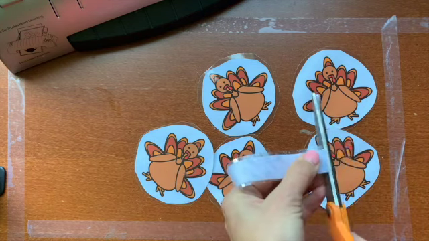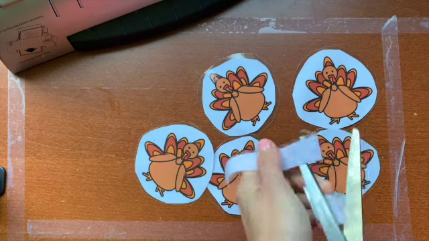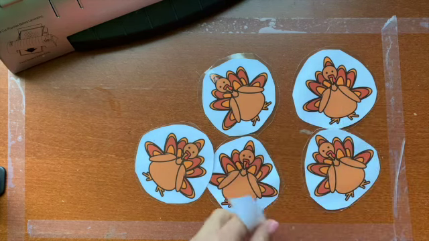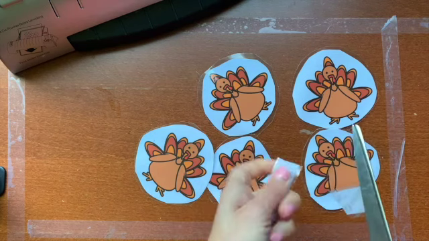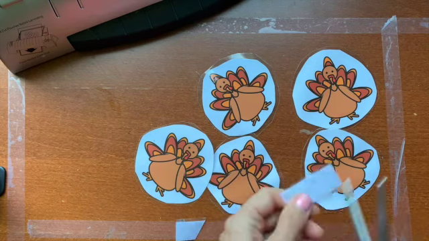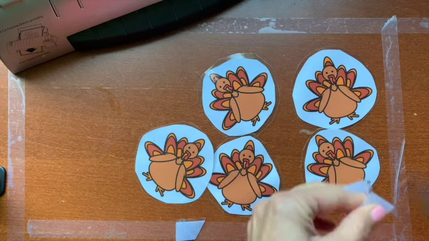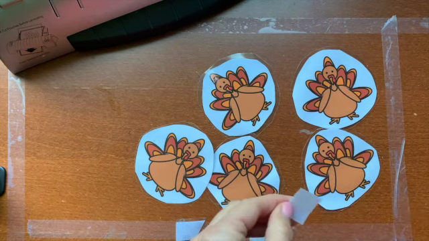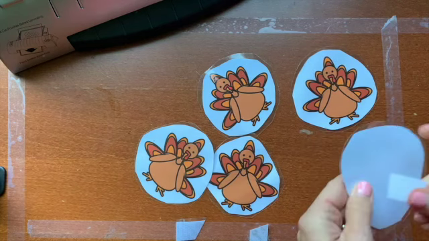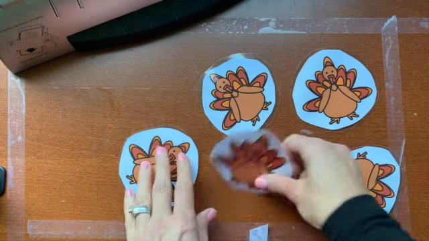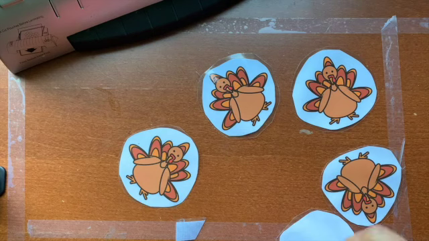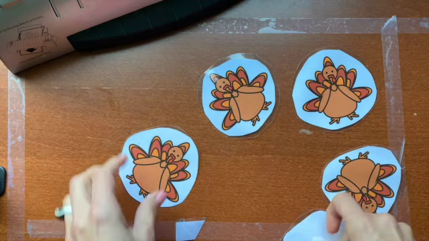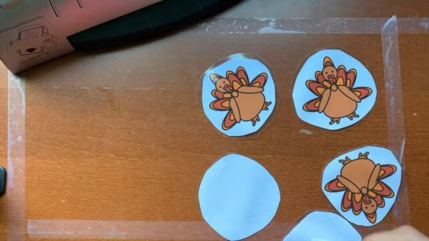So I'm just going to go 1, and love how they stick to my scissors. 2, sit down, 3, and 4, and 5. All right, I got my 5 pieces. I'm just gonna take that sticky back off, put it on the back of my turkeys, get them all done up so they're ready to go. 1, 2, 3, 4, 5.